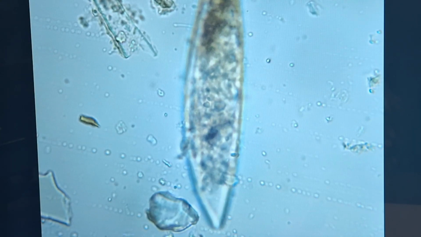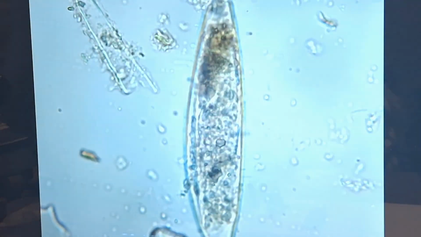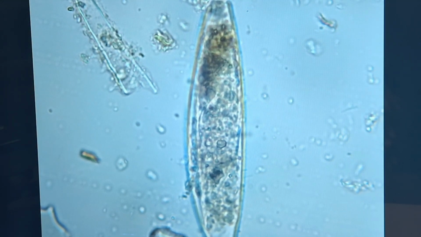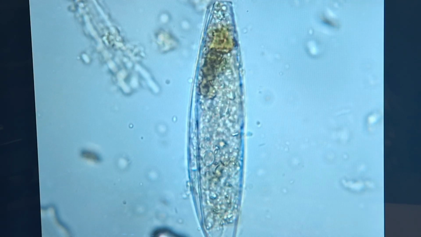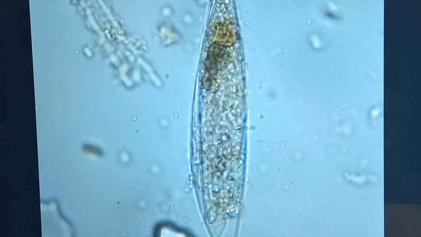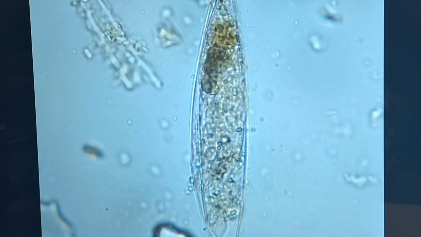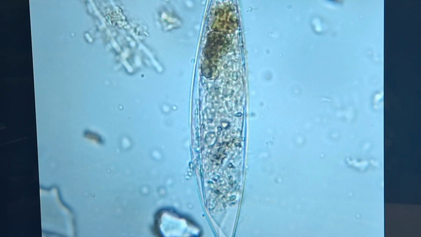Here we have another shelled amoeba. Another protozoa. It's a shelled amoeba. So that second level above the bacteria and the fungi. Now we're up in the protozoa. You see the mouth on this end. The insides, whatever's been consuming.